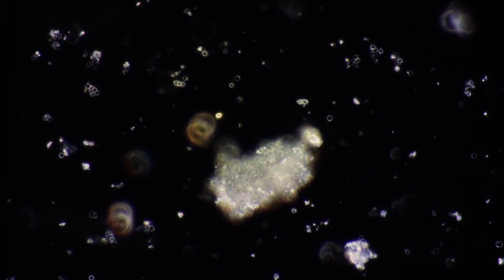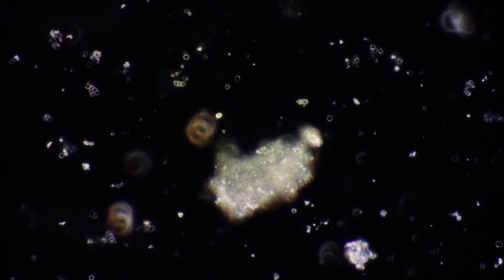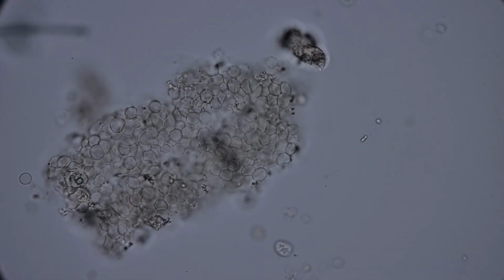You can differentiate dysmorphic red blood cells and acanthocytes using dark field microscopy when you don't have phase contrast available.